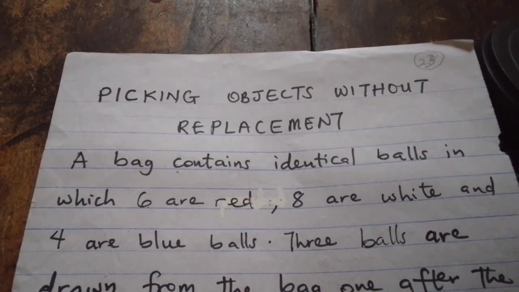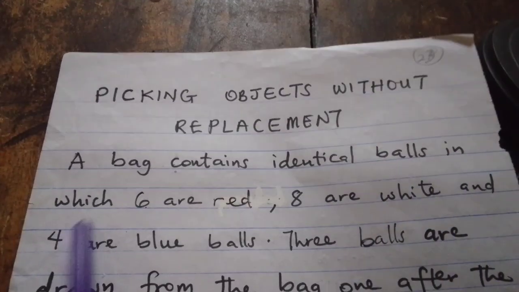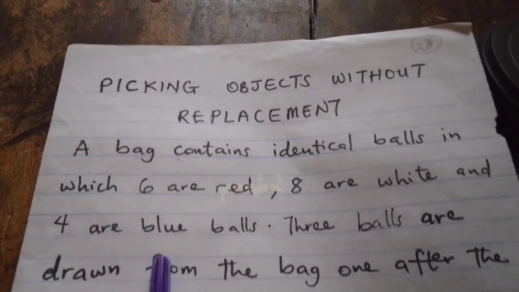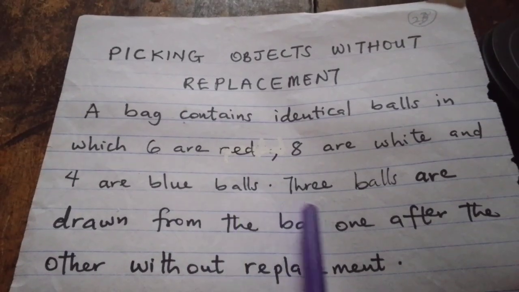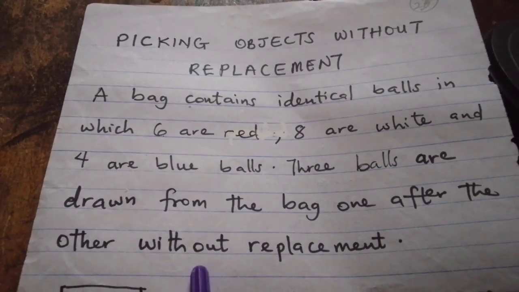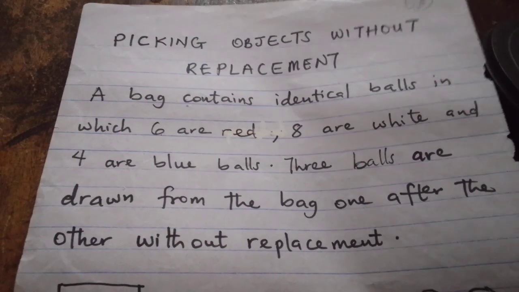A bag contains identical balls in which 6 are red, 8 are white and 4 are blue balls. 3 balls are drawn from the bag one after the other without replacement. So what does it mean? Then without replacement, let's look at it.